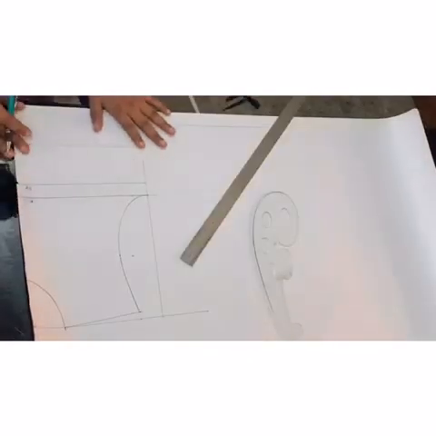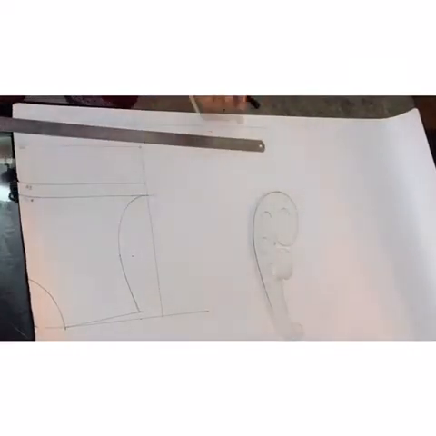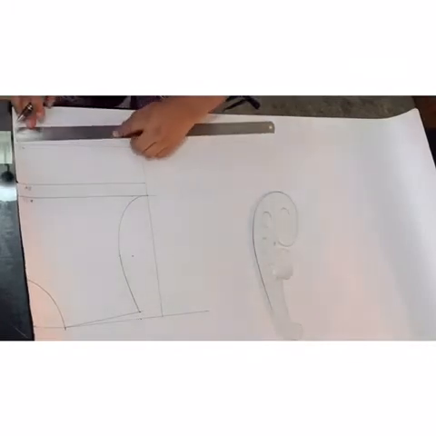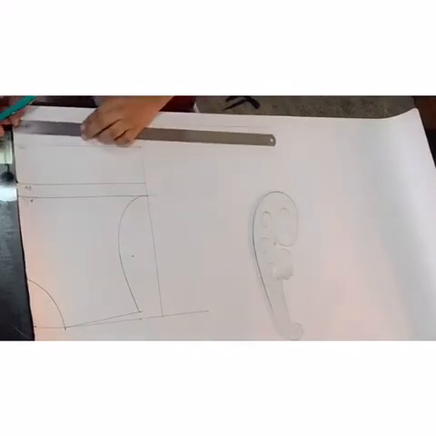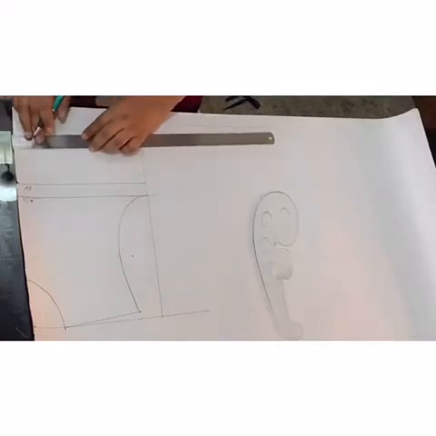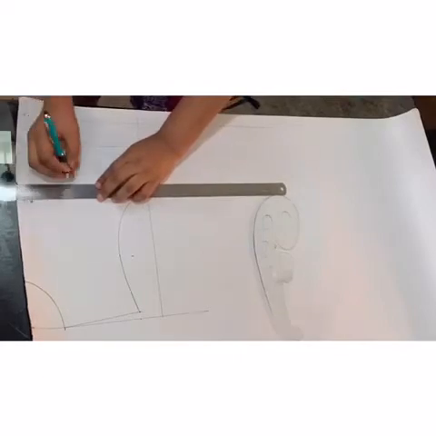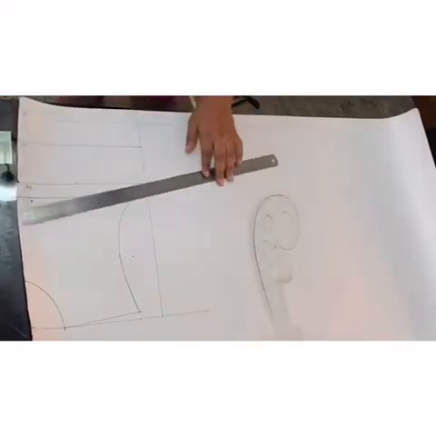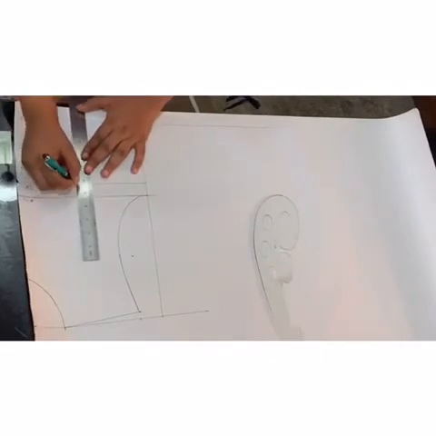Once you're done with this, the next thing you have to do is take your bust to bust measurement. So bust to bust measurement here is 8 inches. Divide that by 2 is 4 inches. So you just come over here and mark 4 inches here. And you come to this bust point line. You mark 4 inches as well. Now go over to just cross it up this way.